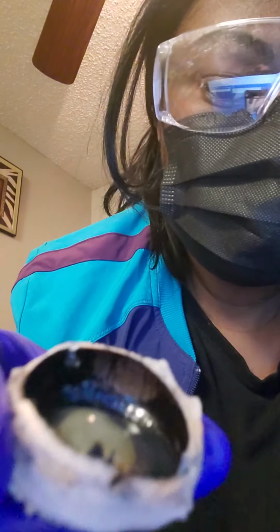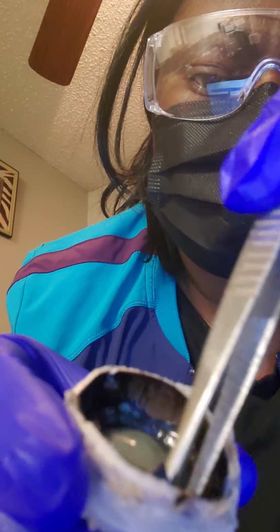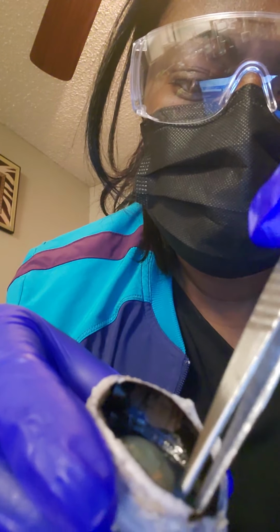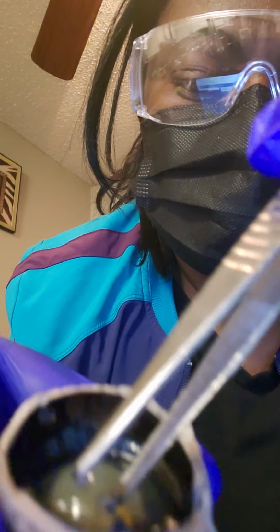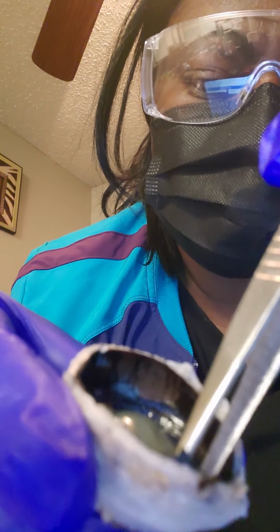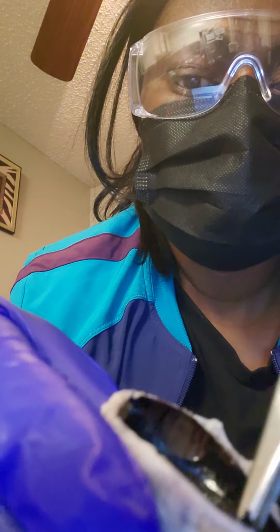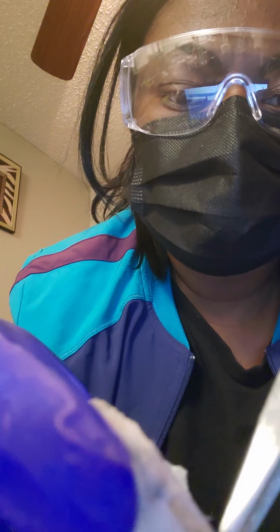And then this part of the eyeball right here, this thick layer right here, is the vitreous. This is the vitreous humor. Okay, I'm just going to take that part of it out, the liquid that's in it.